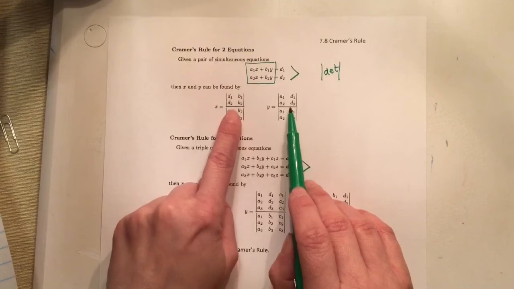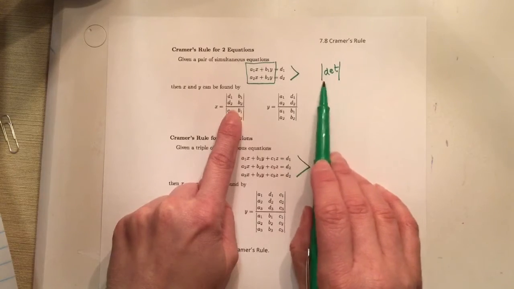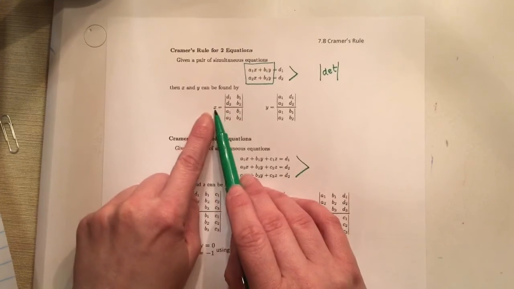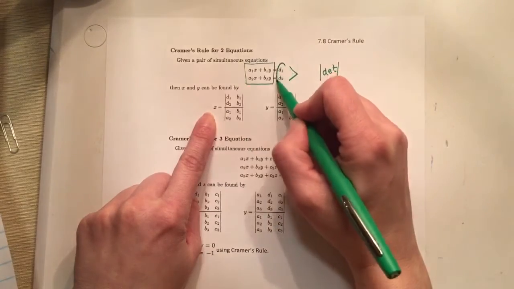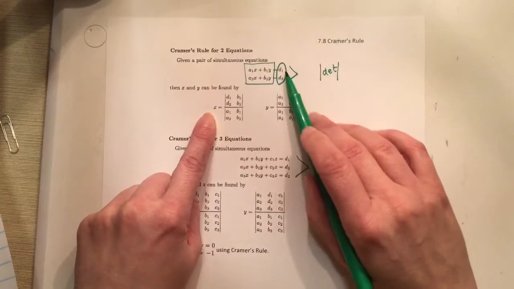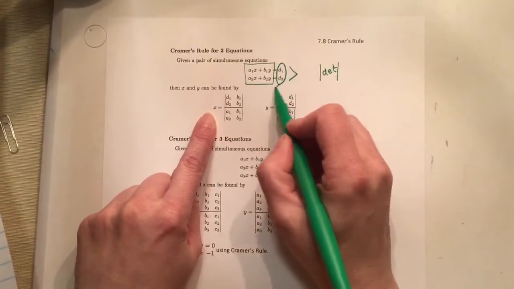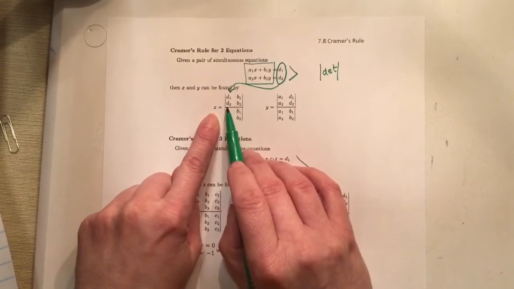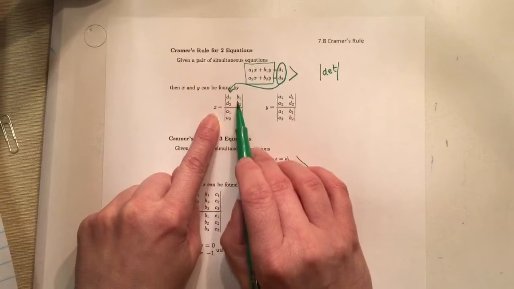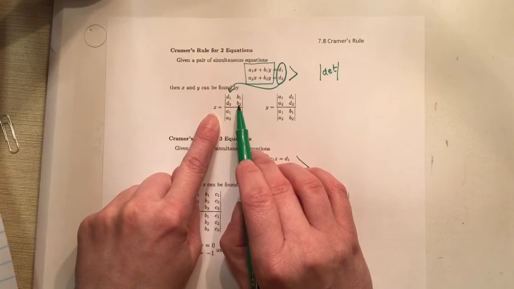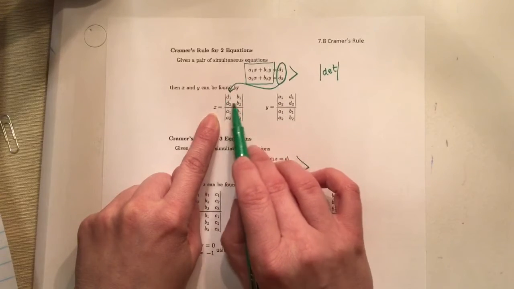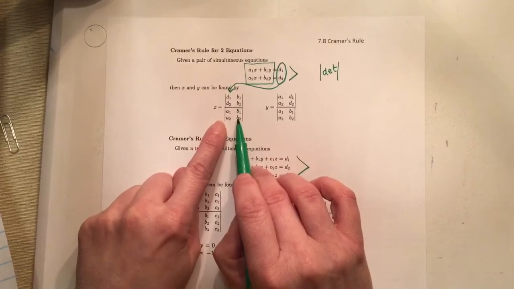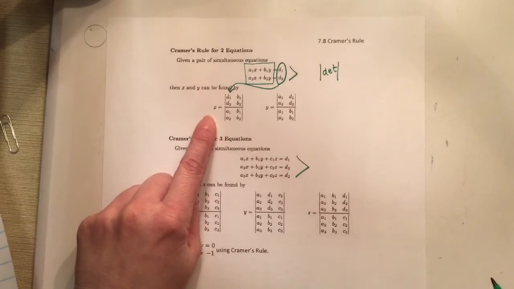Now on the top, notice you're finding determinants again. If you are trying to solve for x, the solutions, whatever your equations were equal to, they would go down the x column. You're not solving for y, so your y values would stay the same. Then you would find the determinant of the top, divide it by the original determinant, and that's your x value.